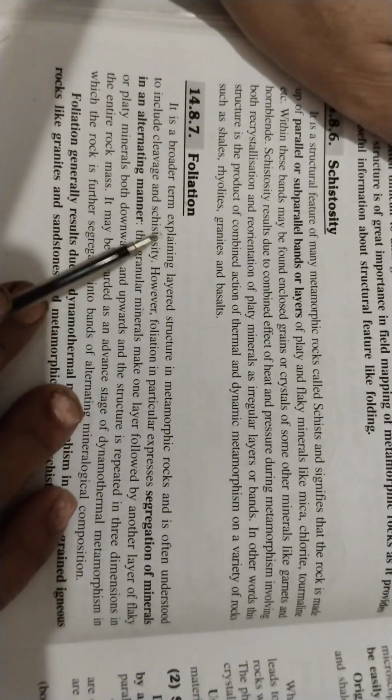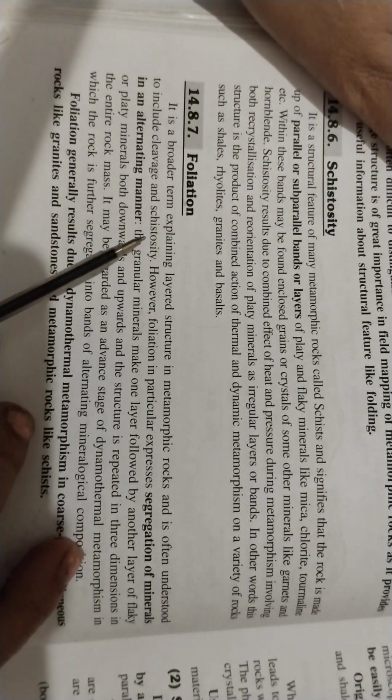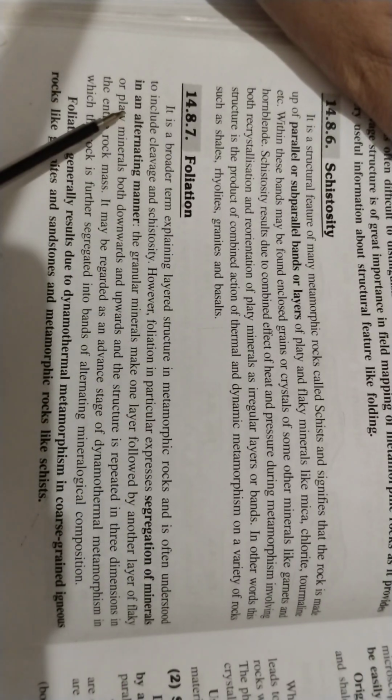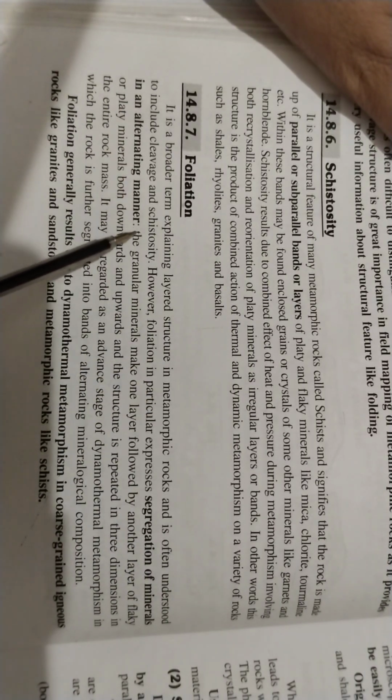Foliation. It is a broader term explaining a layered structure in metamorphic rocks and is often understood to include cleavage and schistosity.